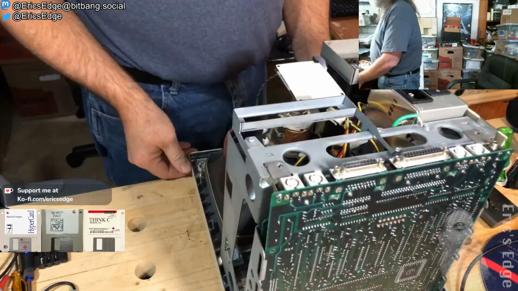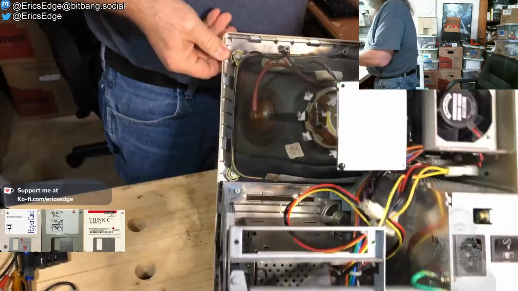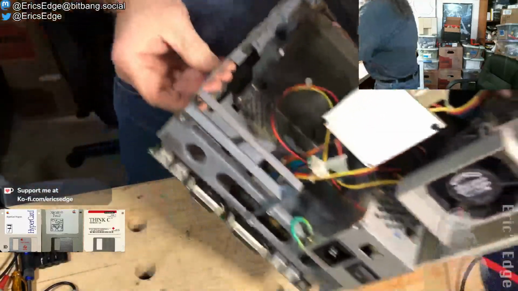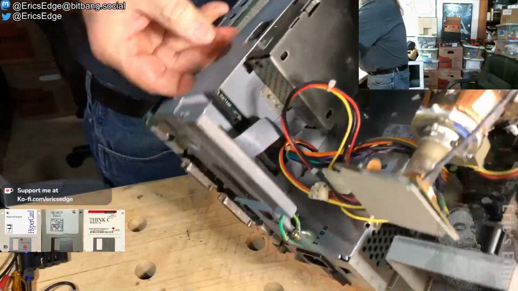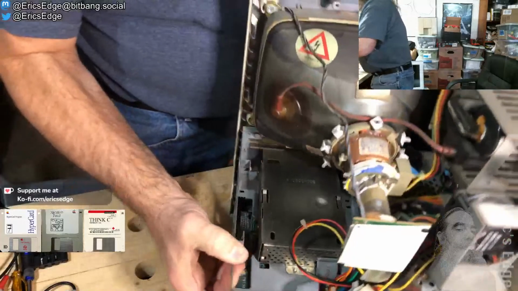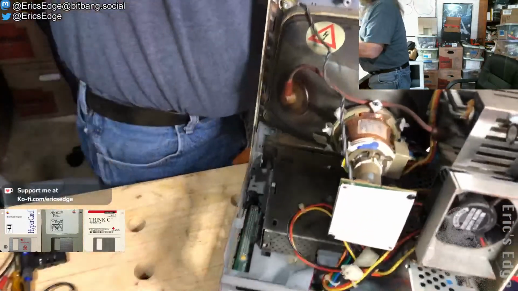So this is the SE. Let me lift this up so you can see the inside. Deep down in there, can you see it? Let me do this another way.